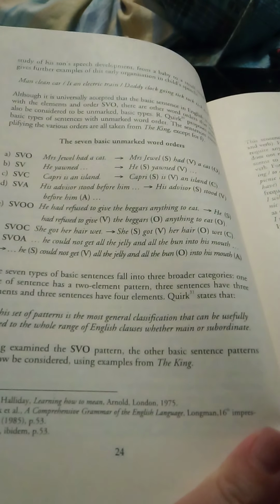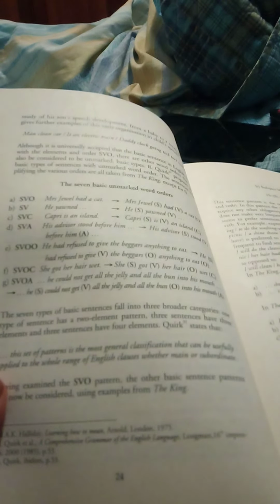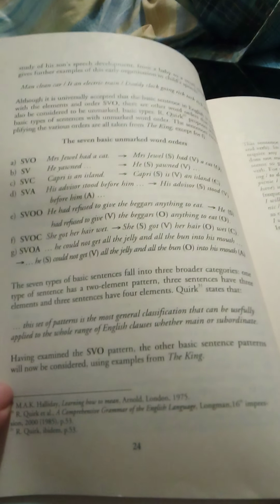The seven basic sentences fall into three broad categories. One type has two elements, three sentences have three elements, and three sentences have four elements. Quirk says that this set of patterns is the most general classification that can be usefully applied to the whole range of English clauses, main or subordinate. Having examined the subject, verb, object pattern, the other basic sentence patterns will now be considered using examples from The King of Capri.